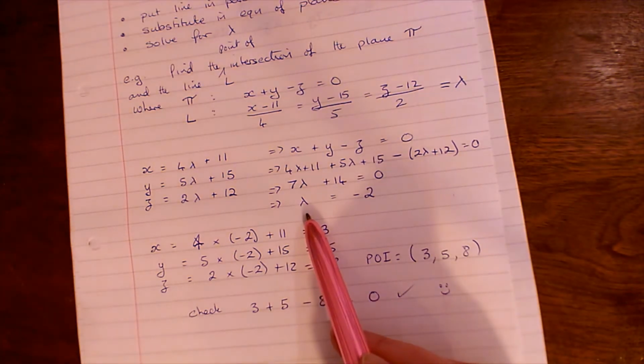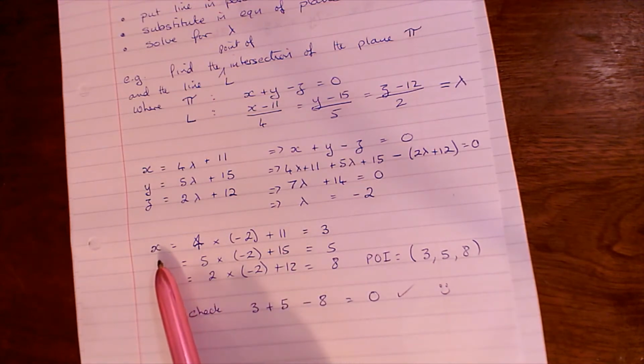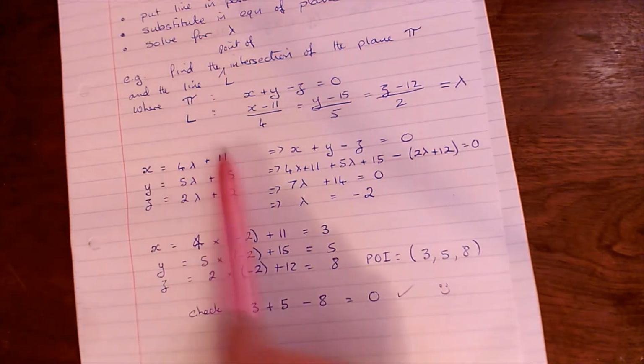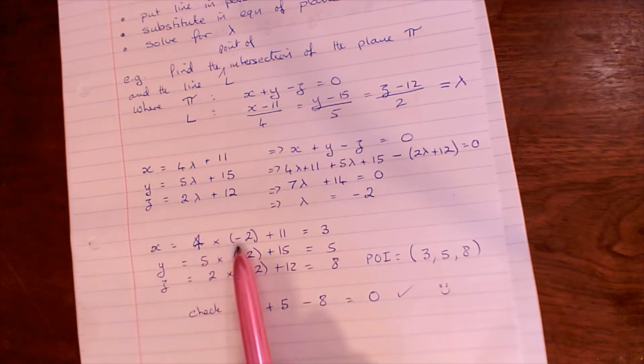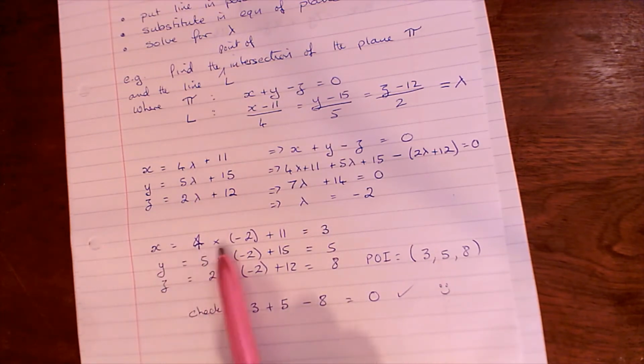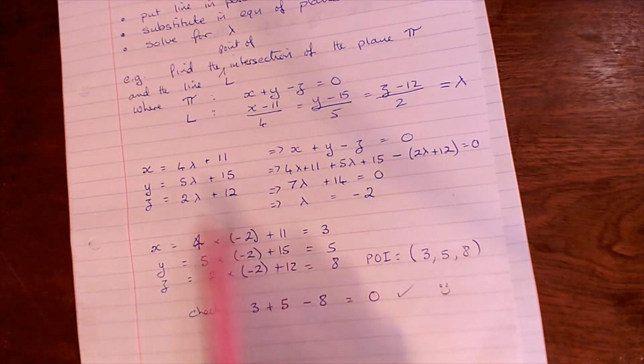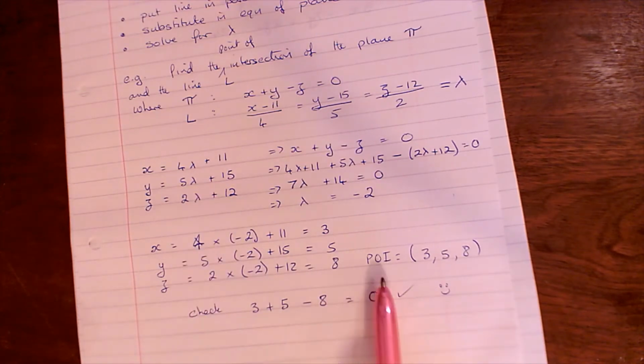So we've worked out that lambda equals minus 2, and then you just need to go into your parametric equation, substitute in for lambda. So x equals 4 times minus 2 plus 11, which gives you 3. You can work out y, you can work out z using these equations, and that gives you the point of intersection.